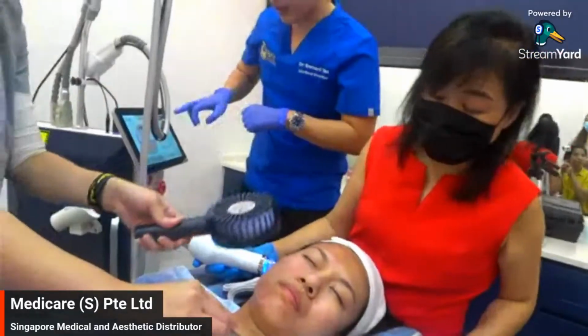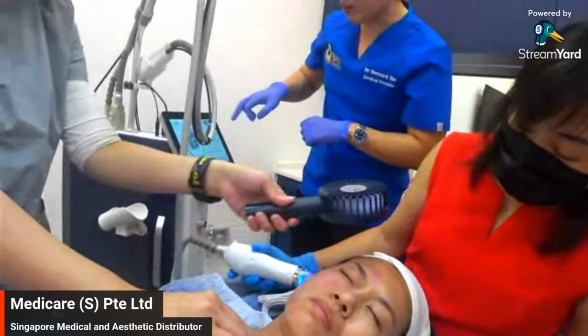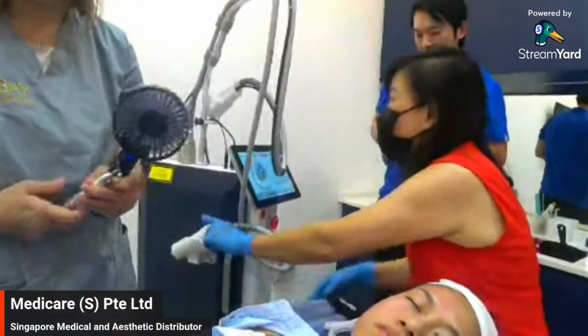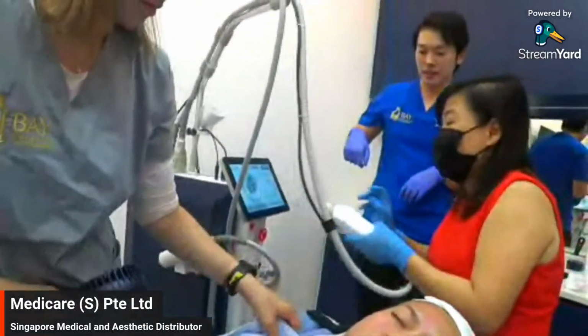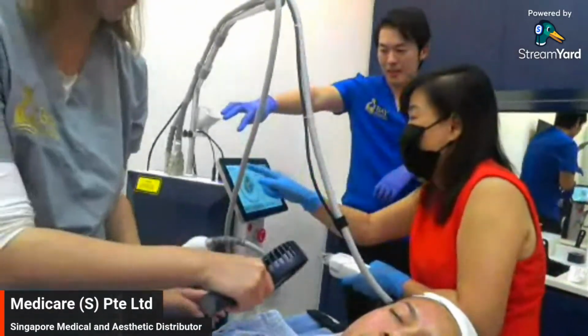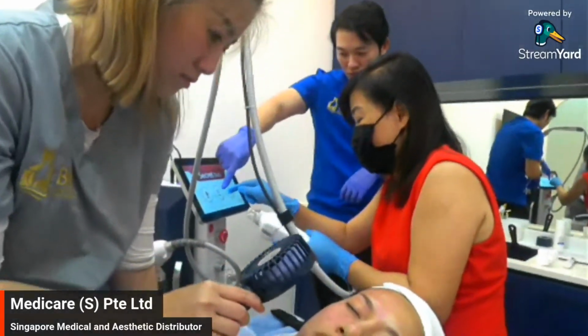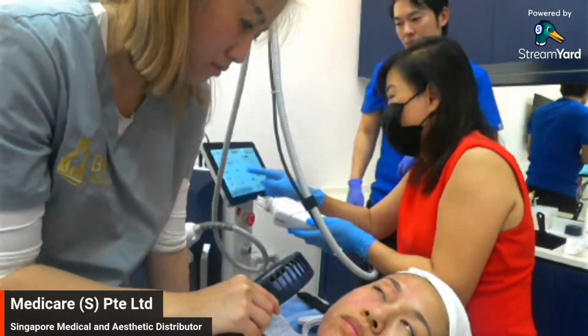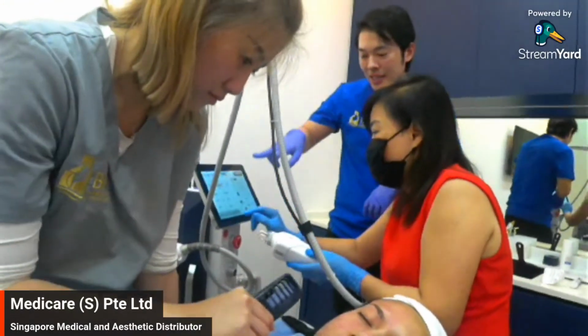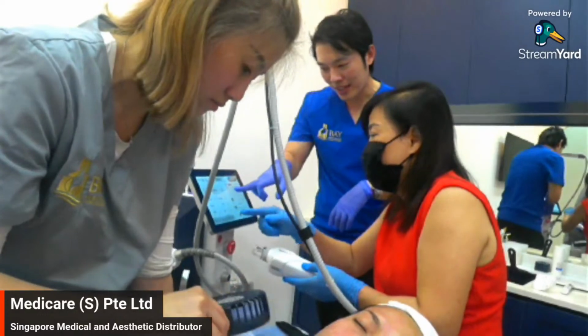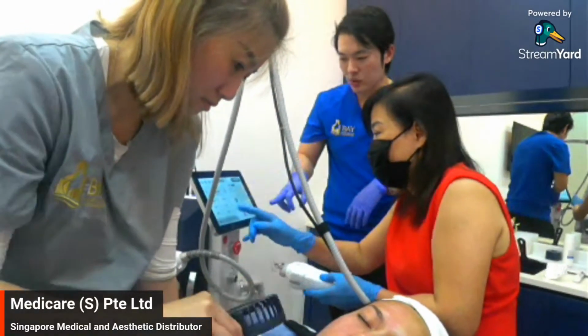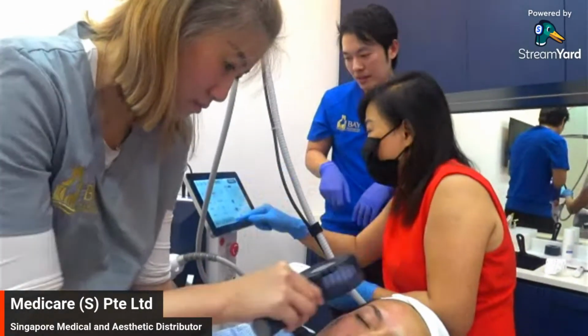Okay, now we've got the laser. I put this level in this one. This middle one is 1540, the wavelength laser. Then I set the energy a little bit on the lower side, because I think some people are having a bit of discomfort. But this is okay. Then you just need to stand by. Yeah, this one is okay. 10.8 is okay.